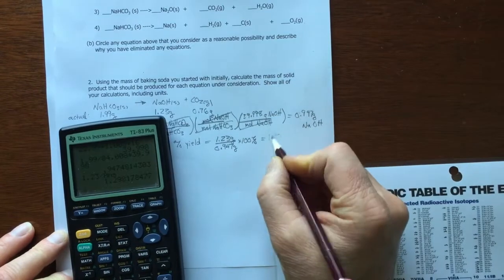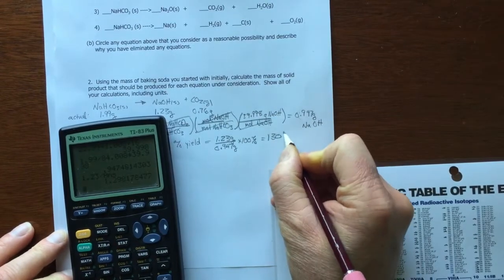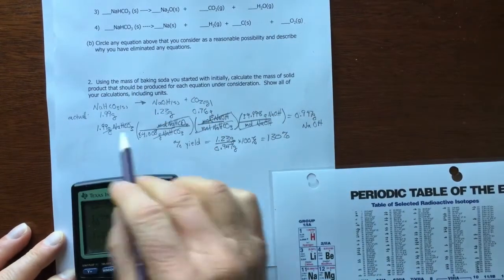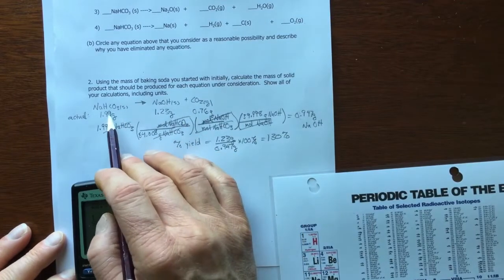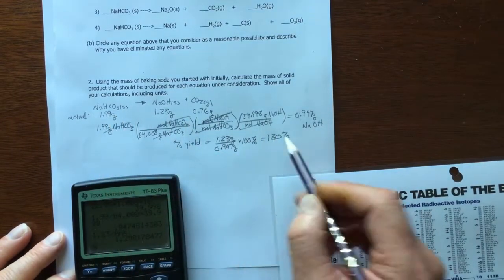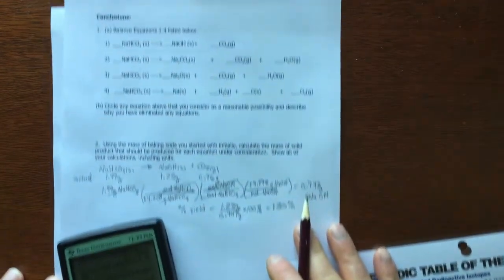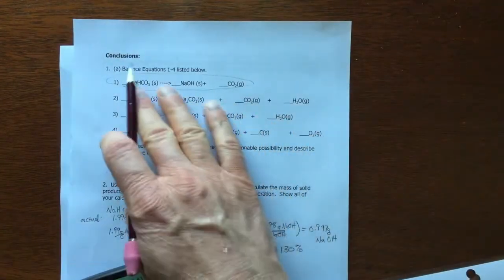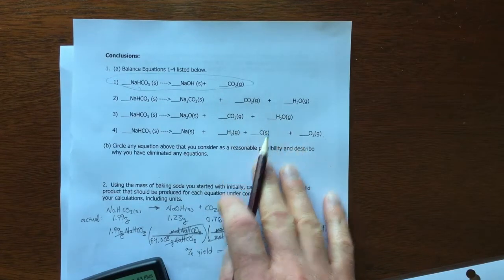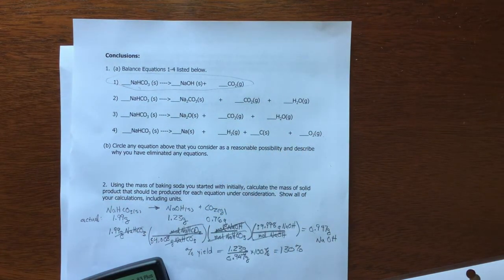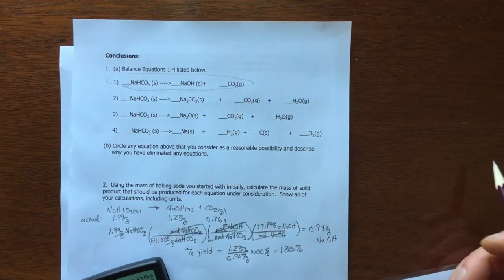There is one possibility though, if you think about it. Maybe the reaction just didn't go to completion and I have some of this reactant left. So maybe it's still possible. So what I want you to do now is go back and go ahead and write out the balanced equations and do the reactions for all of these, and we'll see which one looks the most reasonable.